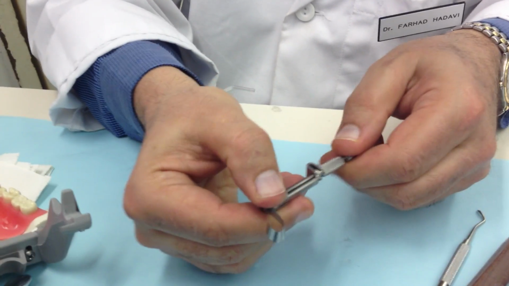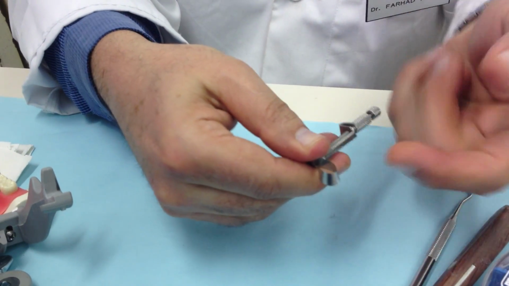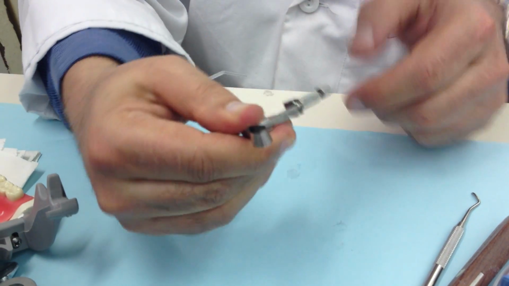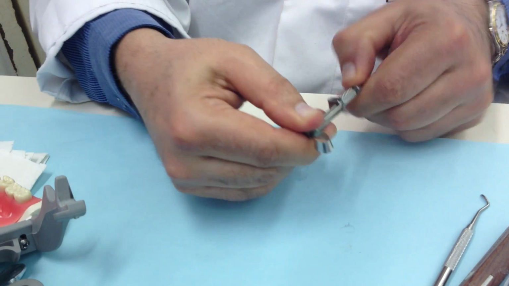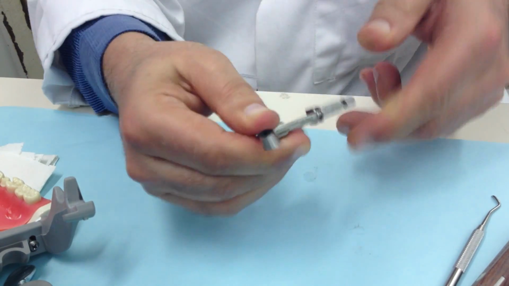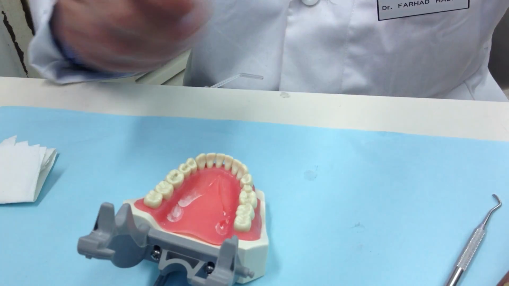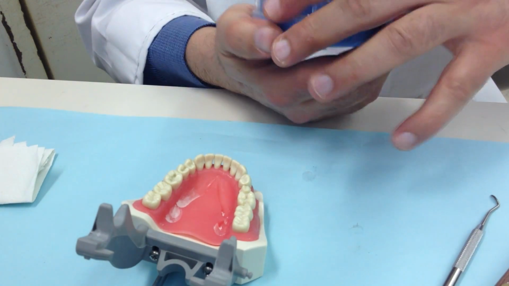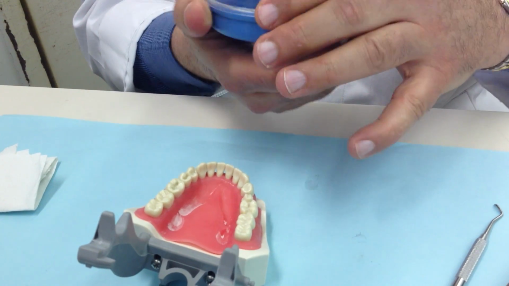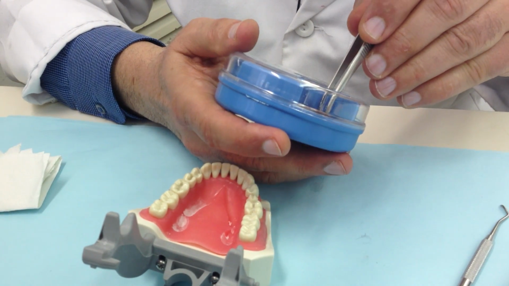Now I tighten this one. You can see when I tighten it, I hold this one down nicely. I don't want it halfway to be pushed down. I tighten this one nicely, correct? Now, this is ready. The next thing that I have to do, I have to try my wedge, to see which wedge satisfies the requirement that I talk about. I want to have a good fit.